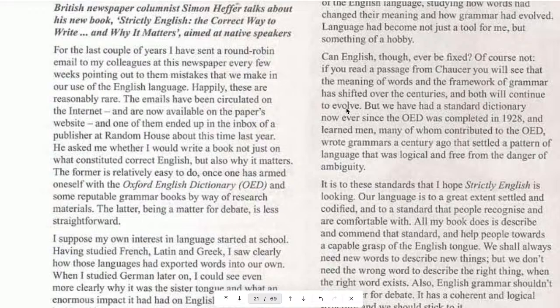Evolve means develop, or keep changing, will keep transforming to something else. So the meaning of words and the framework of grammar has shifted, that means has changed over the centuries, and both of them will continue to evolve. That means they continue to grow, to keep changing all the time. They can't be permanent.